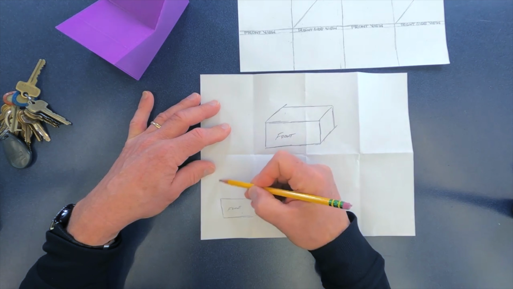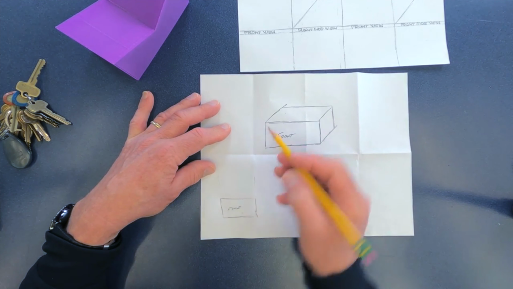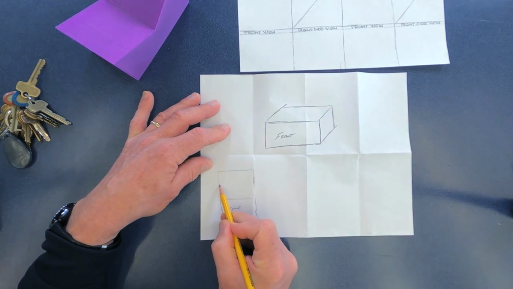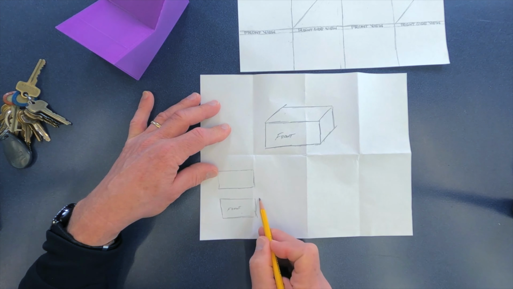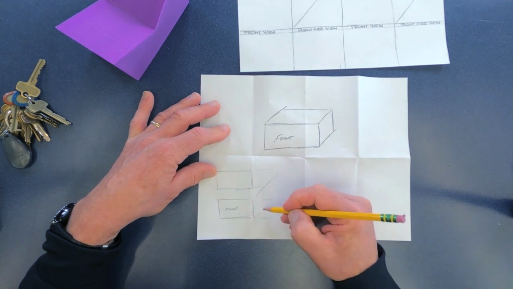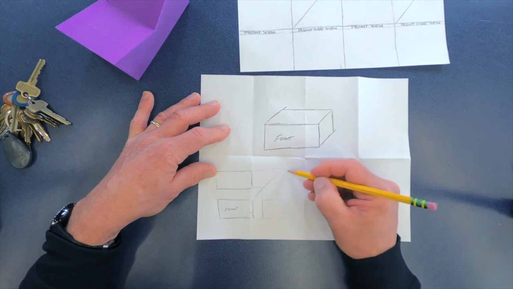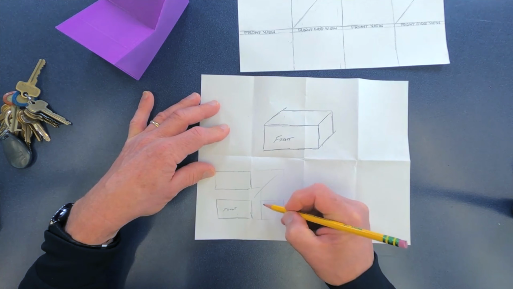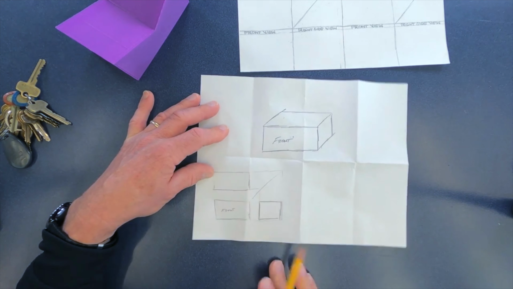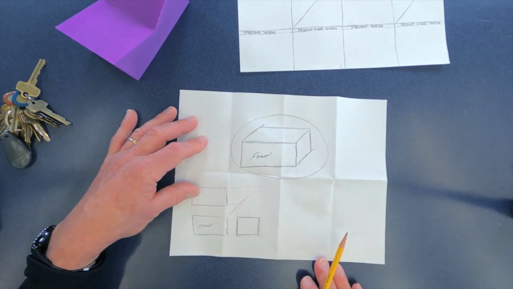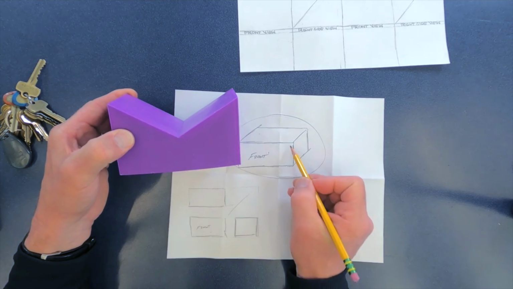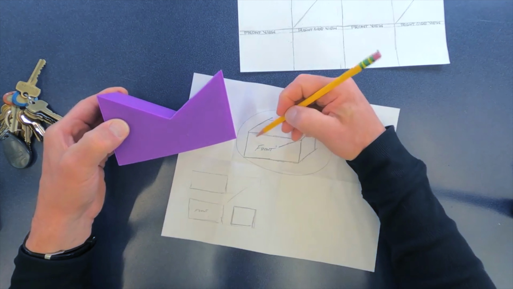Here's the top view. Look at the top view. It doesn't look like anything too impressive. It's just another rectangle. It's the same length. And then here's the right side view. So all that I've drawn here is the top, front, and right side of this 3D object. But that's not what this looks like. This has a notch in it. This has a V in it.